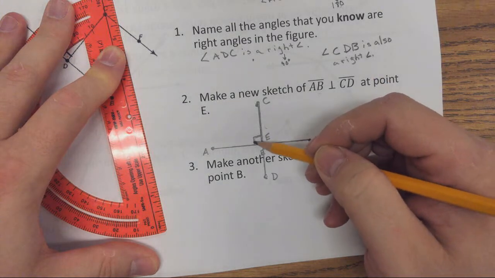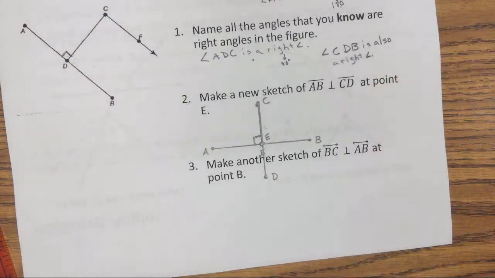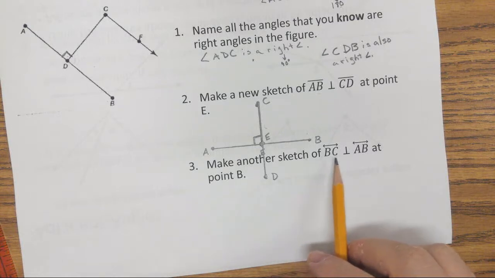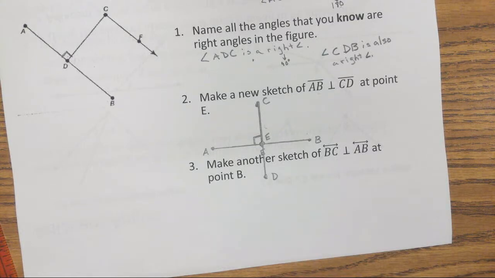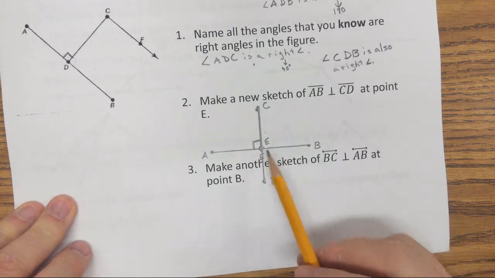So we'll make a little mark here, and it'll make all of them perpendicular. This says make another sketch, BC and AB, that are perpendicular at point B. Think about that on your own. Get your protractor, see if you can figure out how to do it and how it would be different from this one.